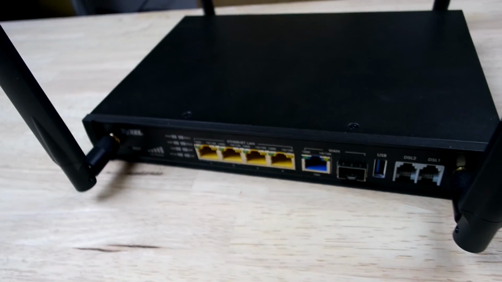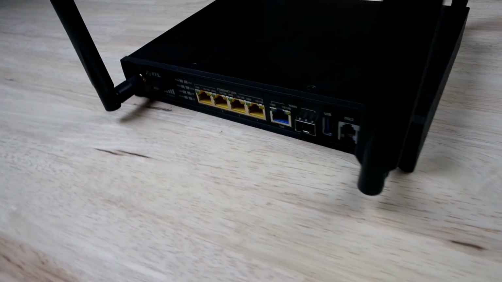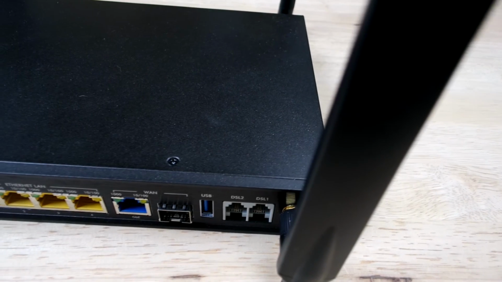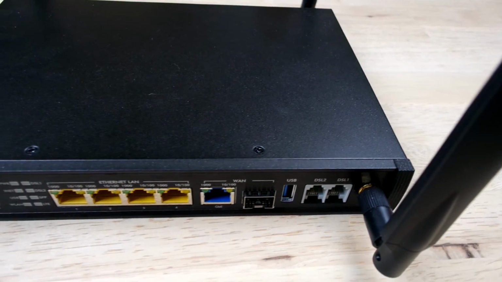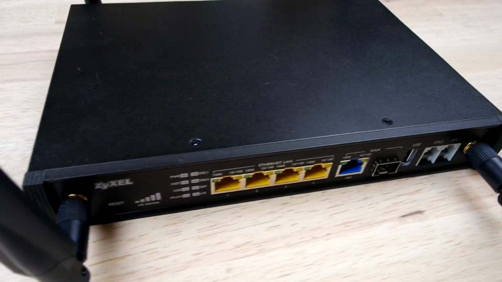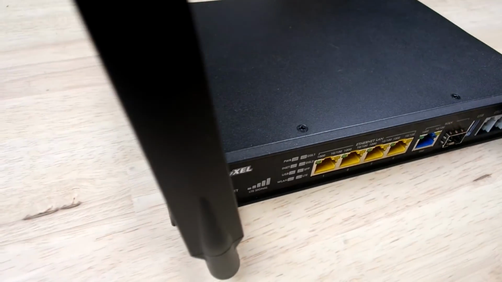We really hope you enjoyed this video of the ZyXEL SBG3600-N enterprise level router, showing the web configurator, its features and settings available.